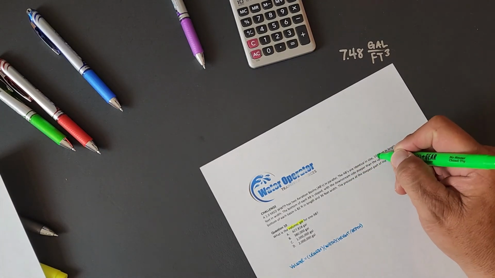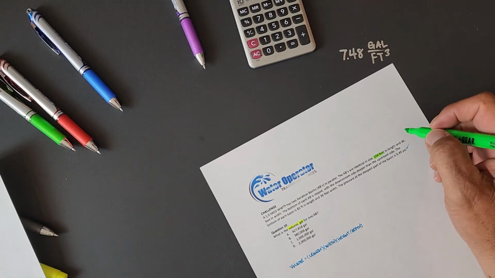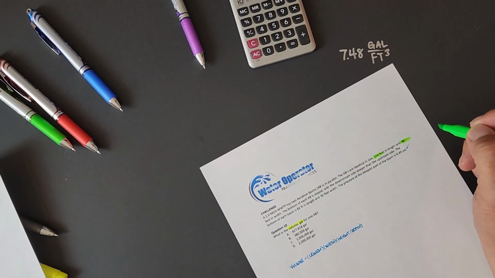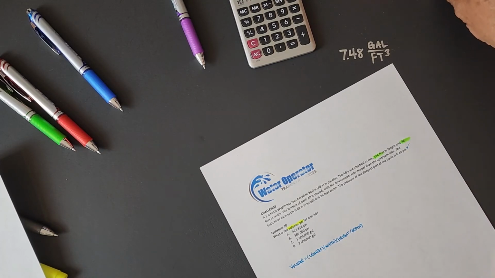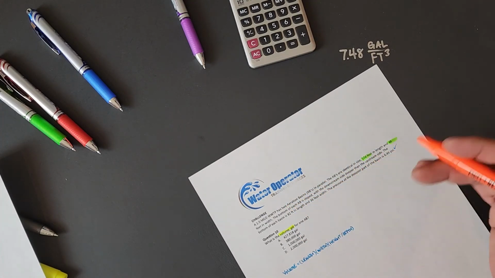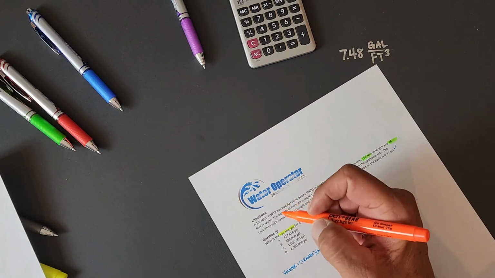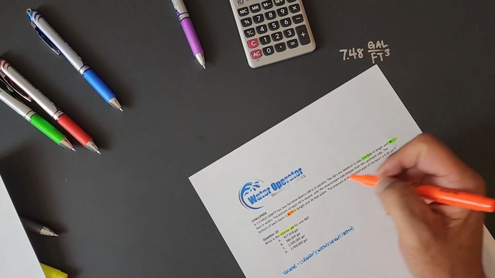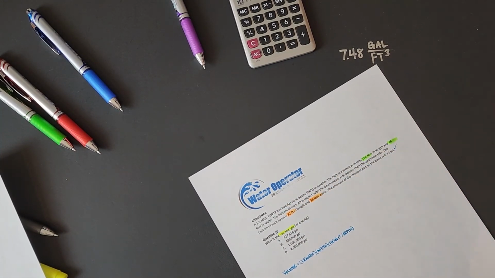It's got a length of 104 feet, a width of 46 feet. We know the second aeration basin, the bottom of the aeration basin is 82 feet in length, 36 feet in width.